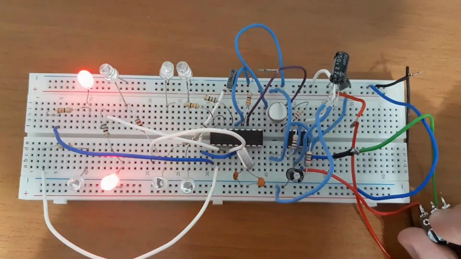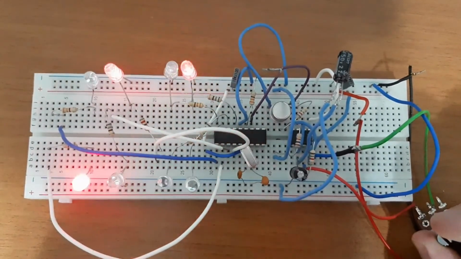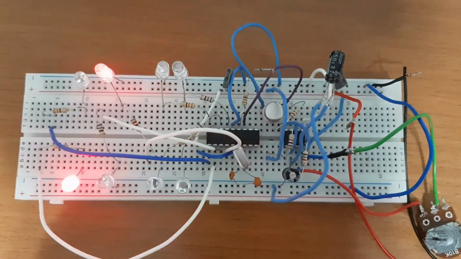I will decrease the frequency again. So that's all.